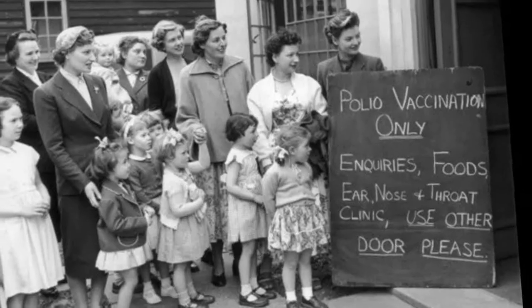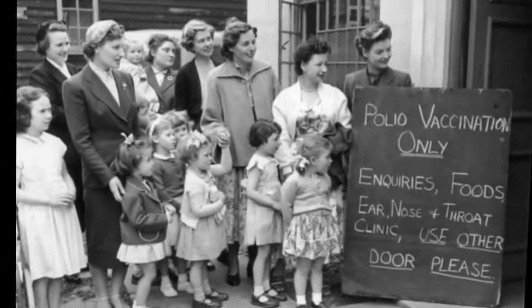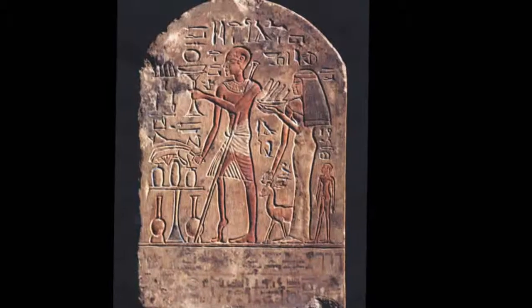Prior to the 20th century, polio infections were rarely seen in infants before 6 months of age, and most cases occurred in children 6 months to 4 years of age.